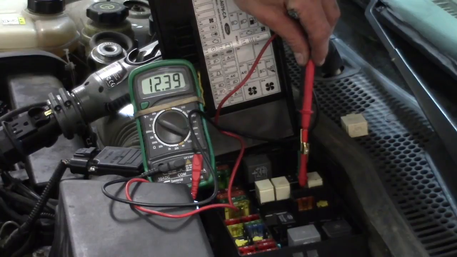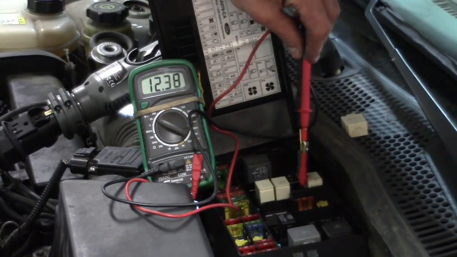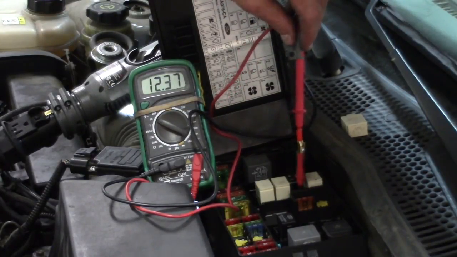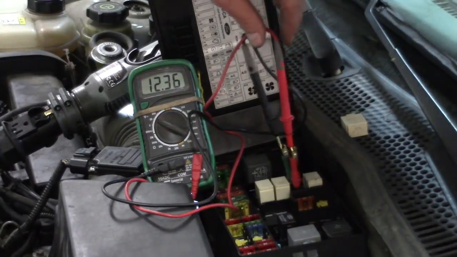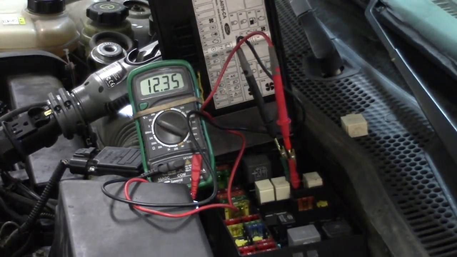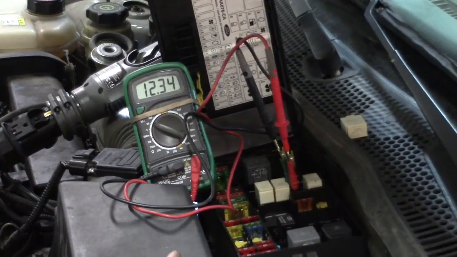So this confirms that our load side has good integrity and we've got voltage power to it. So we've got the relay working, we've got the control and load side working. So basically this is really adding up to a fuel pump. So we're definitely going to have to go after this fuel pump next. Now that isn't to say that the fuel pump is bad.